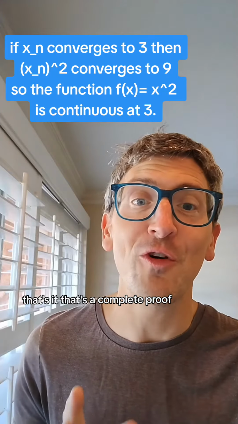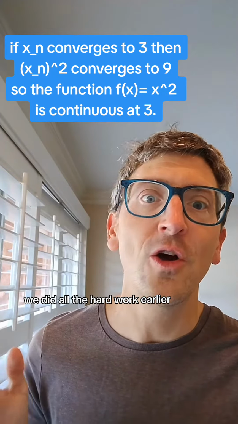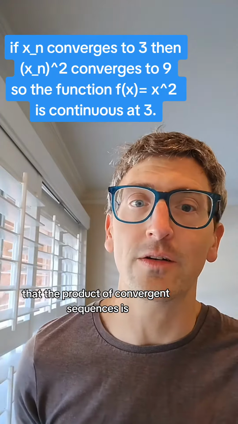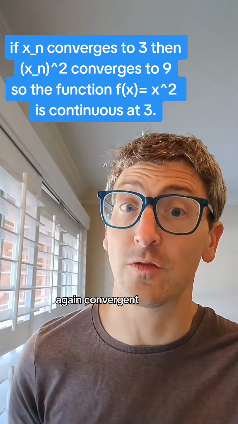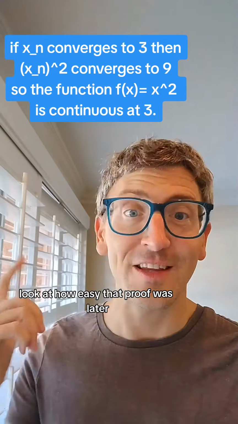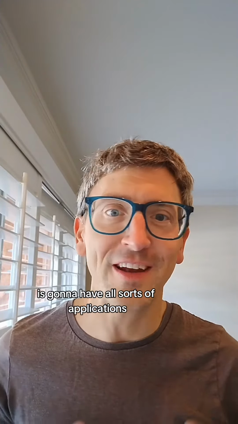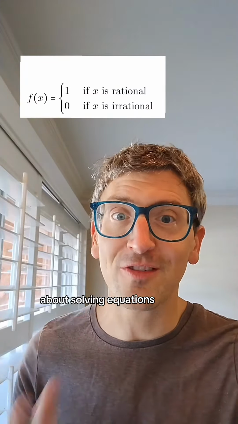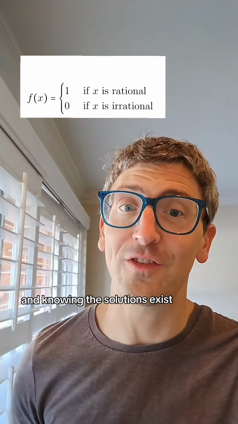That's a complete proof. We did all the hard work earlier when we were proving, for instance, that the product of convergent sequences is again convergent. All of the hard work that we've been doing is starting to pay off. Look at how easy that proof was. Later, once we prove the intermediate value theorem, it's going to have all sorts of applications about solving equations and knowing that the solutions exist.